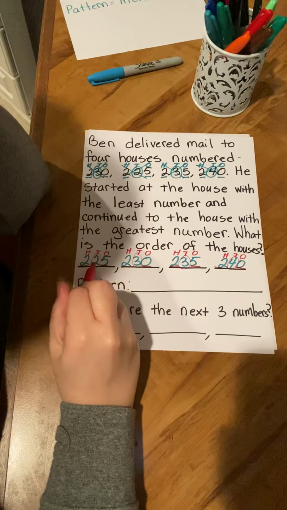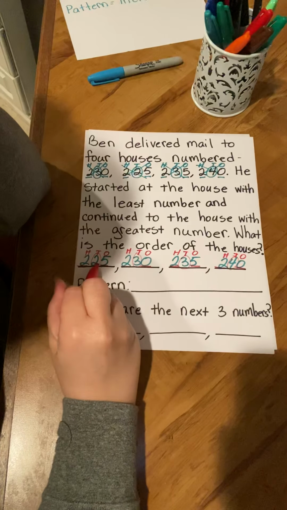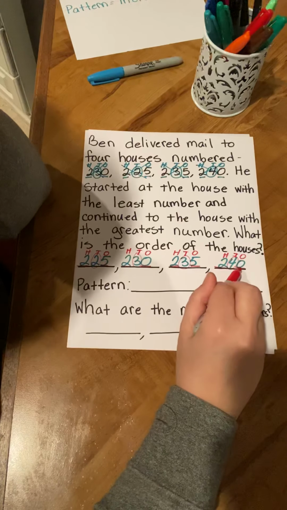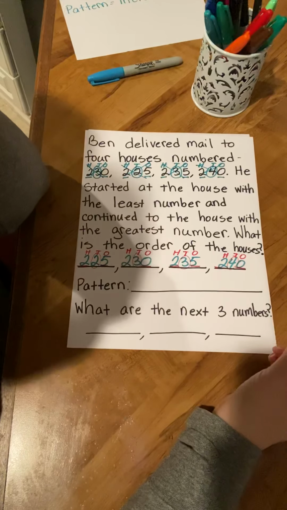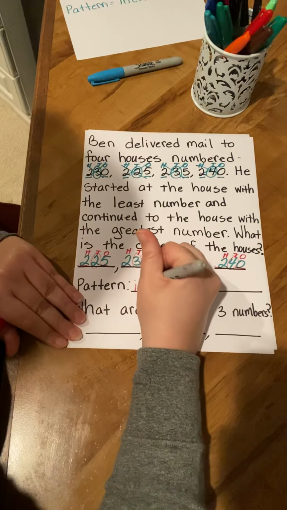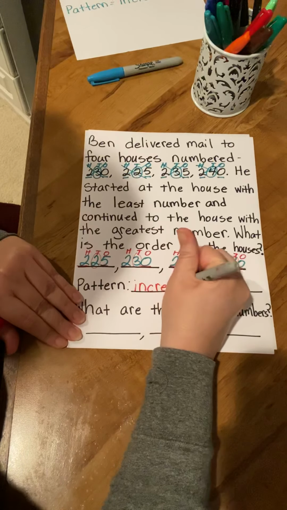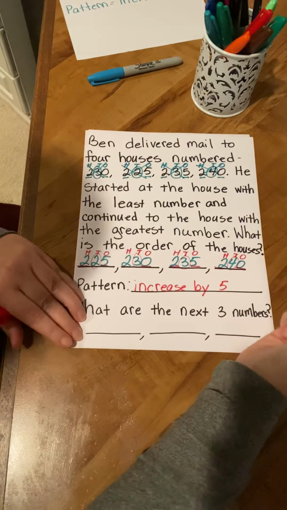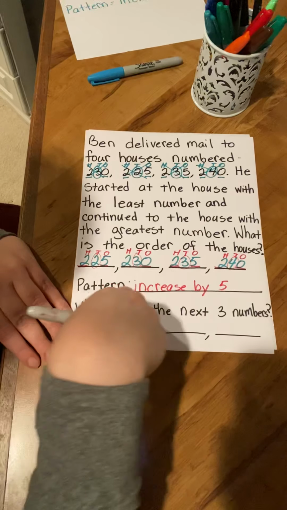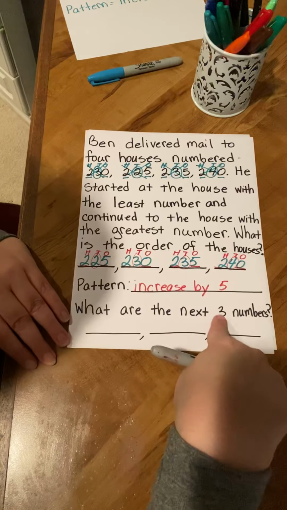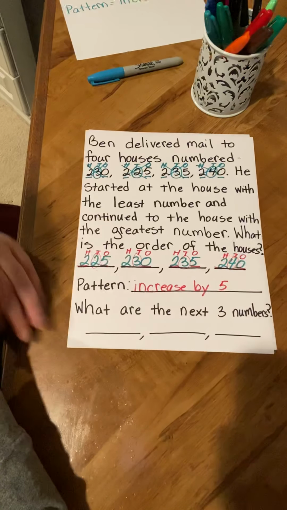Well, I know that if I skip count by 5s, 25, 30, 35, 40, they must be skip counting by 5s. So the pattern is that they increase by 5. If they continue to increase by 5, what are the next 3 numbers?